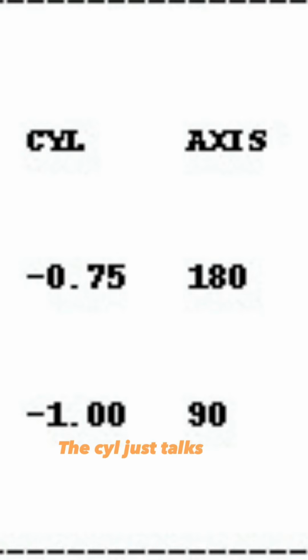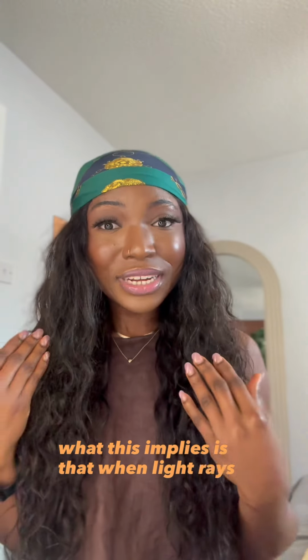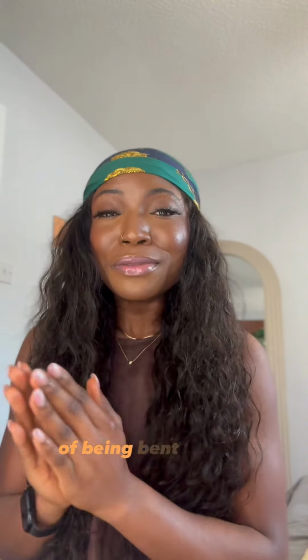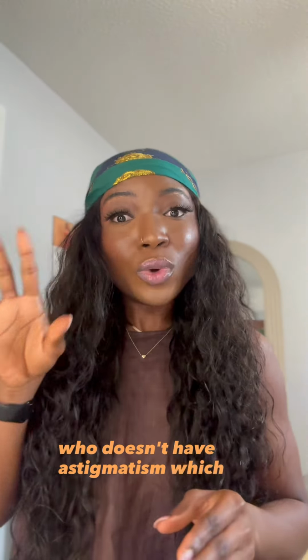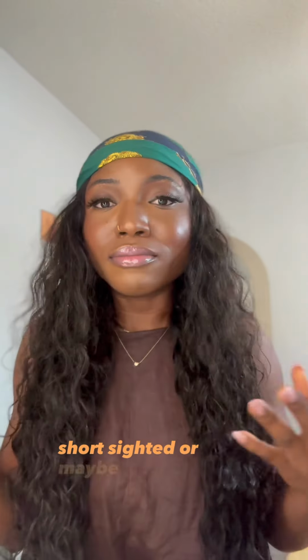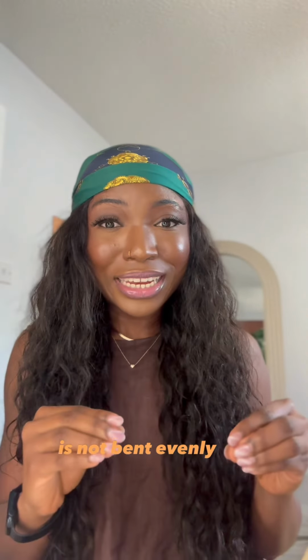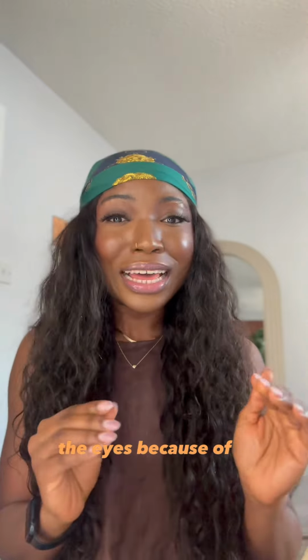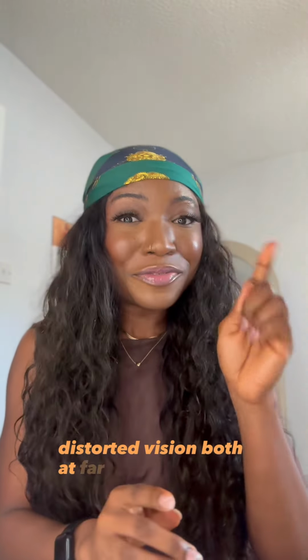The cylinder just talks about astigmatism. It tells us that your eyes are more oval or more rugby shaped than round. And what this implies is that when light rays are getting into the eyes, instead of being bent evenly in all directions, the way you would have it for someone who doesn't have astigmatism, who will either be long or short-sighted, or maybe no need for glasses. With you who has astigmatism, the light is not bent evenly when getting into the eyes because of that curve, and that leaves you now having blurred or distorted vision both at far and near.